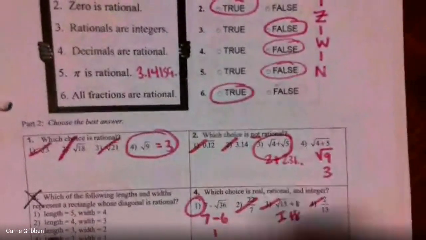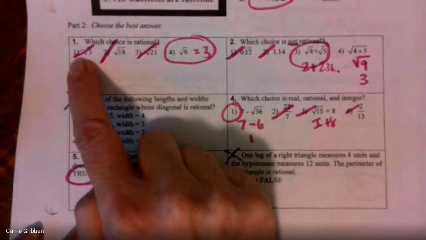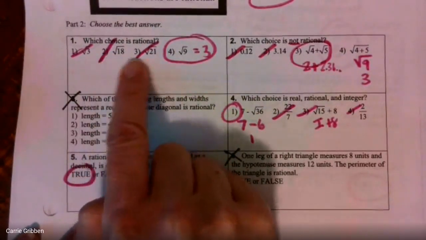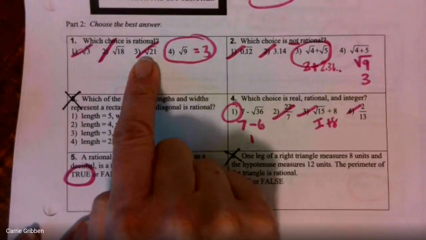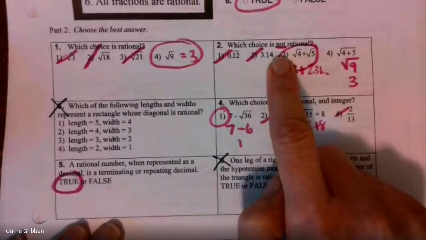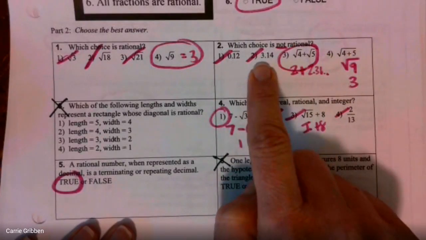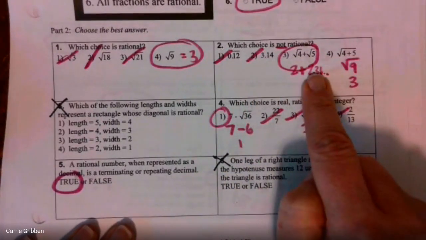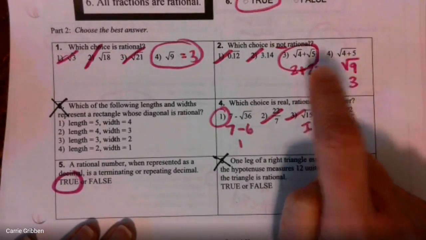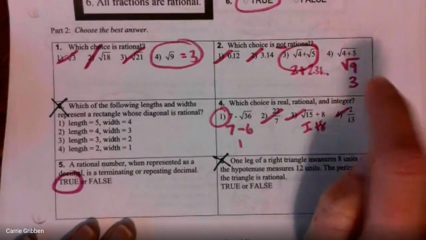So down here, where you're looking at these example problems, they're saying which choice is rational. I basically plugged them all into my calculator, and this is the only one that came out as a nice number. The rest of them were non-repeating, non-terminating. They were long, and they didn't have a pattern. So that's why that's the answer. Over here, what's not rational basically means what's irrational, and repeating we said was okay, so it's not that choice. Terminating would be all right, is rational, so it's not that choice. When I do the square root of 5 in my calculator, it comes out to a long number that doesn't have a pattern and doesn't end, so that's irrational. And if you add 2 to it, it's still irrational. And the last one turns out to be 3. So that's why I circled that one.